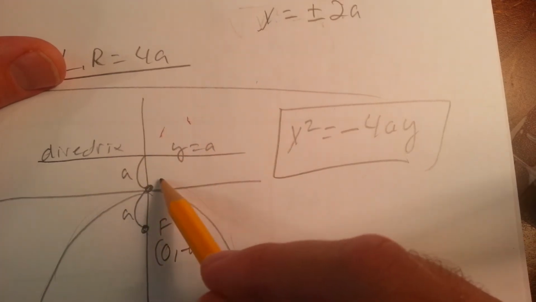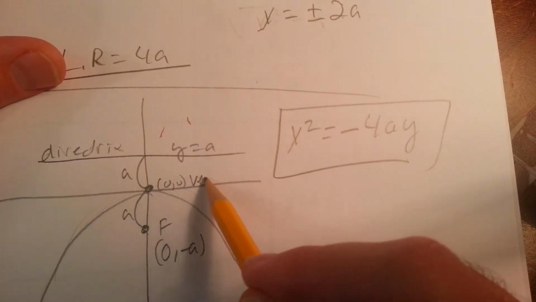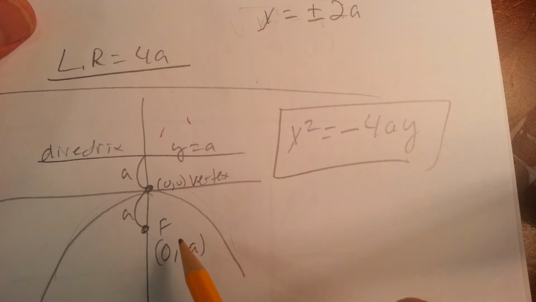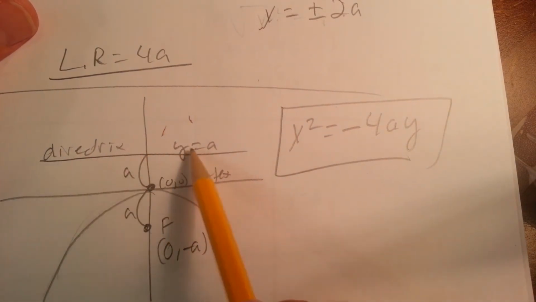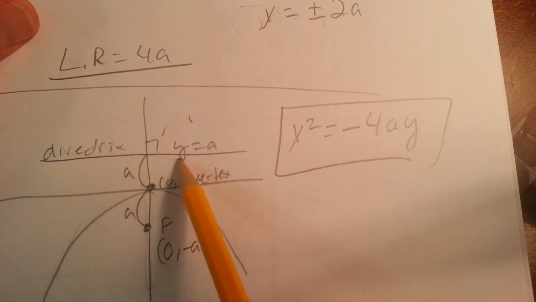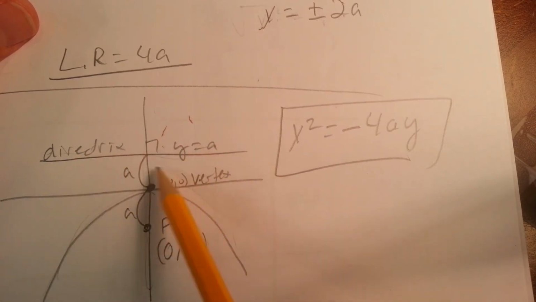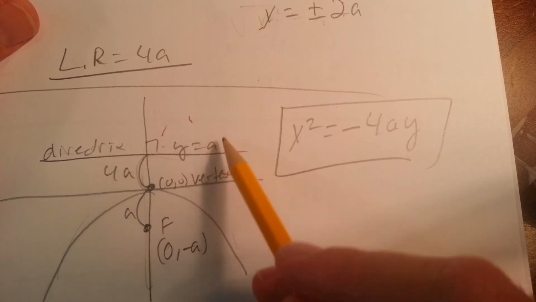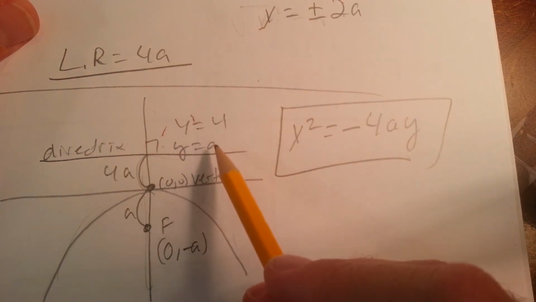Here's my vertex, the origin, 0, 0. Here's my directrix. It's always perpendicular to this axis of symmetry, and this equation is y equals a, whatever this distance is. If that is 4, this is y equals 4, okay?